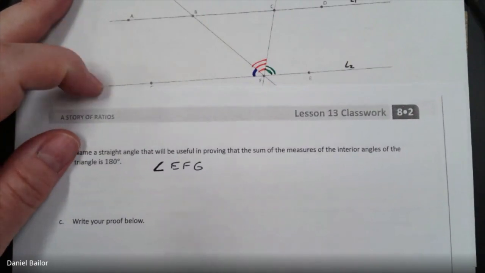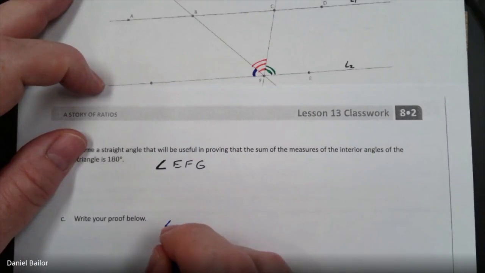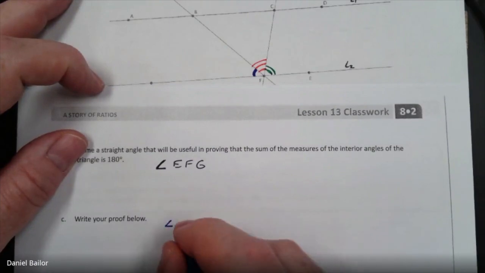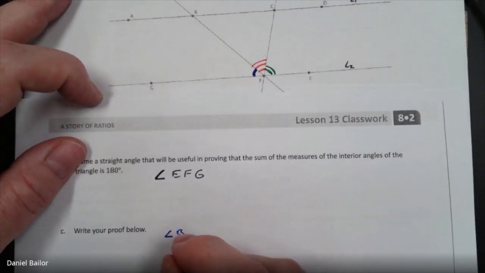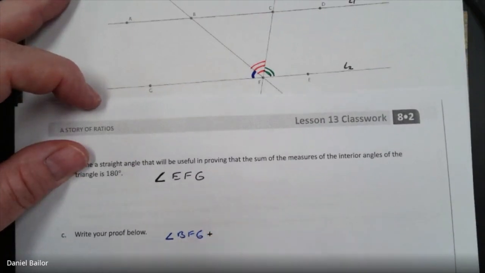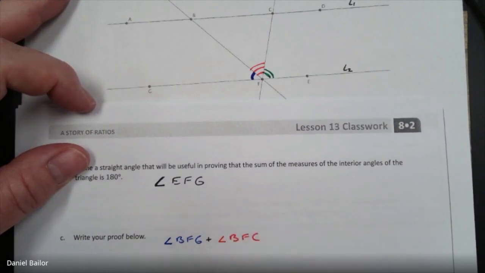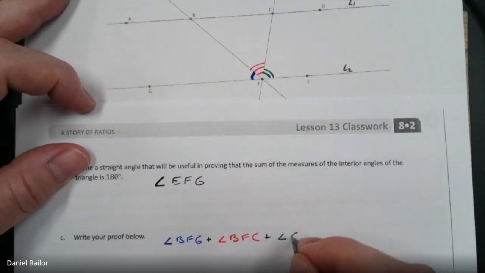So here I go. I'm going to say my blue angle, angle BFG, plus my red angle, angle BFC, plus my green angle, angle CFE.